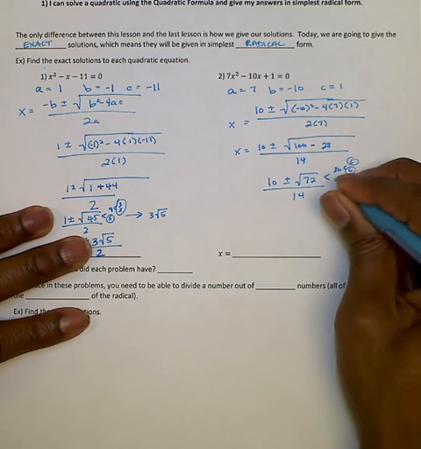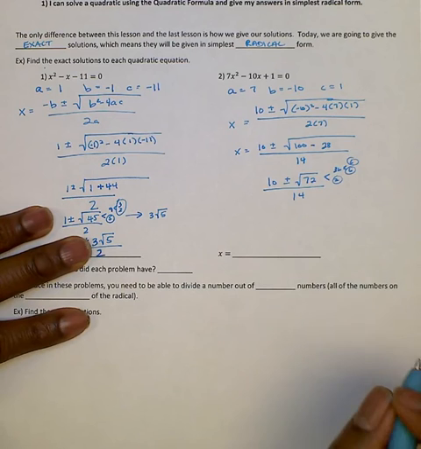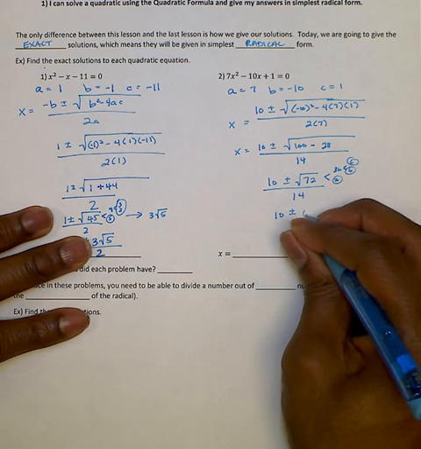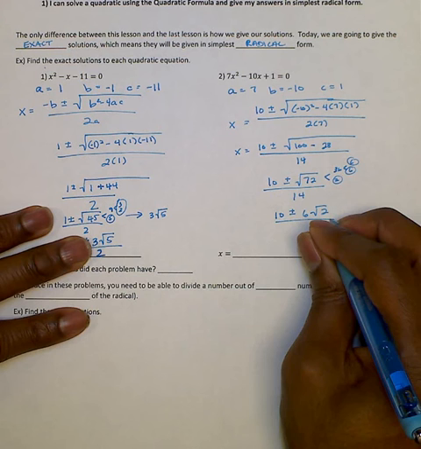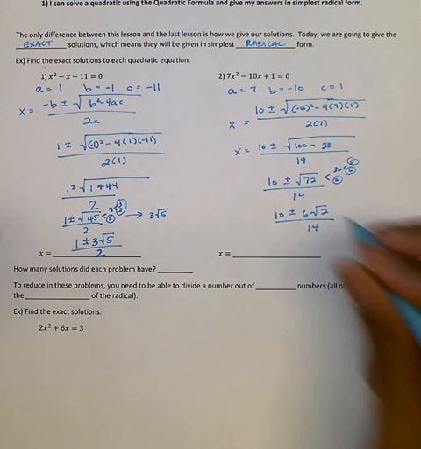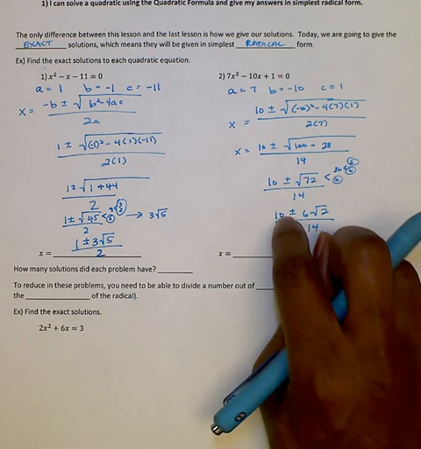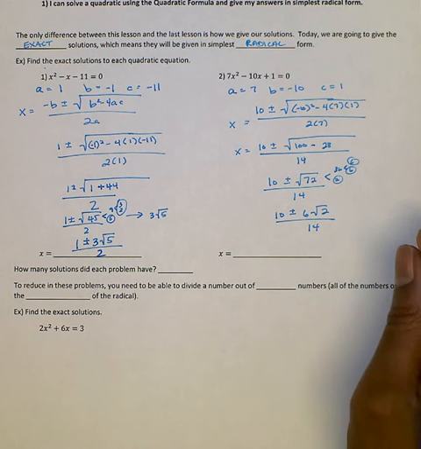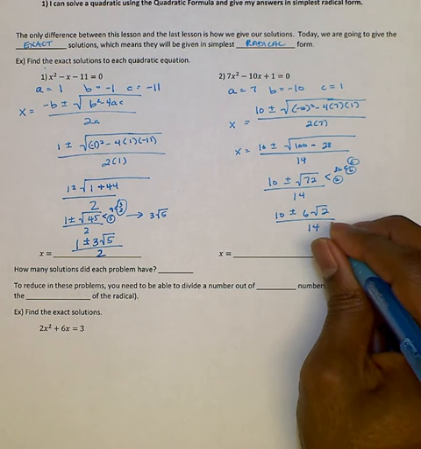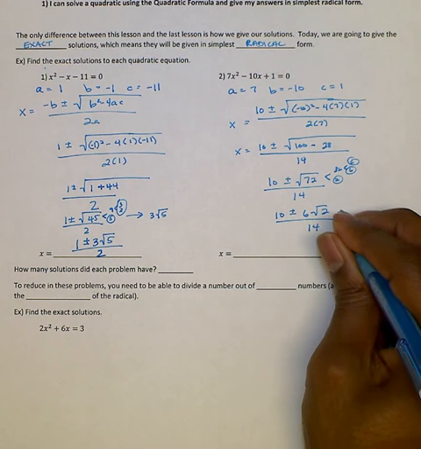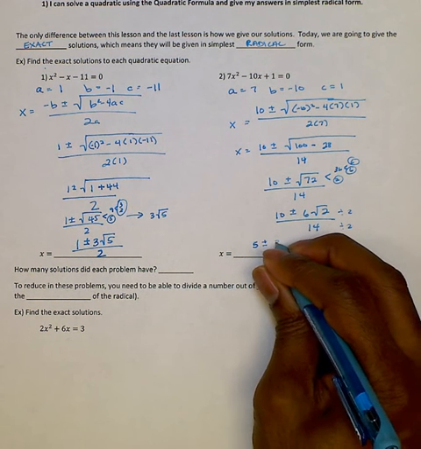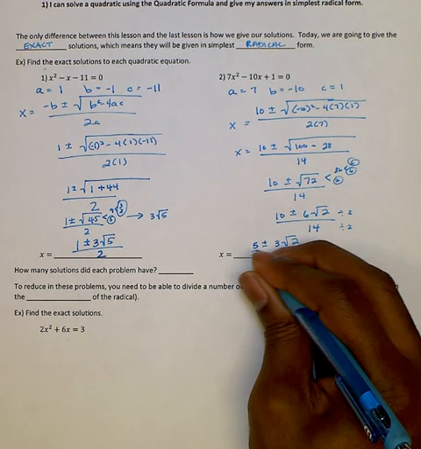Okay, and that gives me 6 radical 2. So what I have here is 10 plus or minus 6 radical 2 over 14. Now, what I notice here is that all my numbers outside the radicals are even. And so I know I can simplify this further. And so I am going to simplify. I'm going to take that 2 out. And now I'll be left with 5 plus or minus 3 radical 2 over 7.